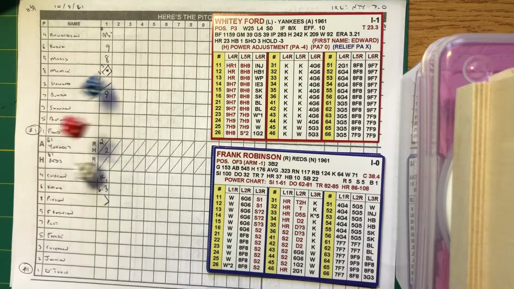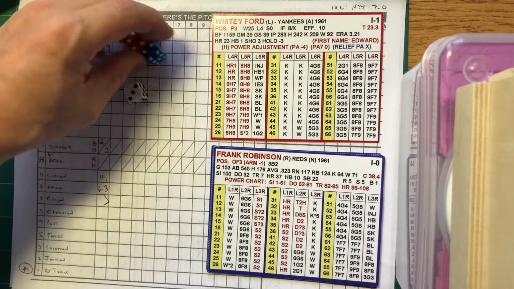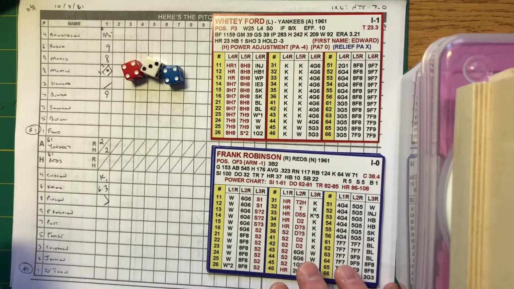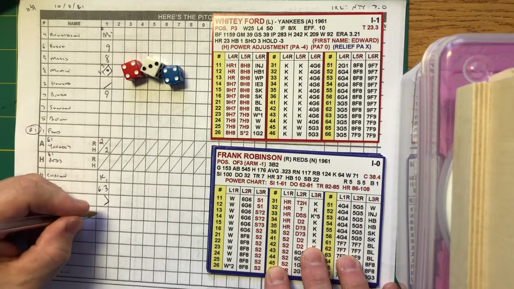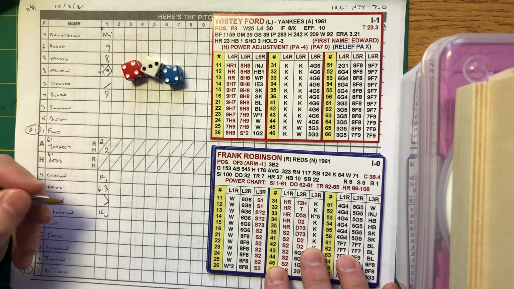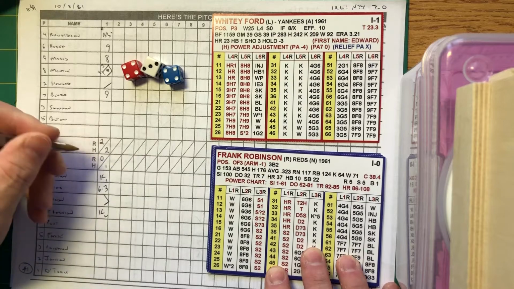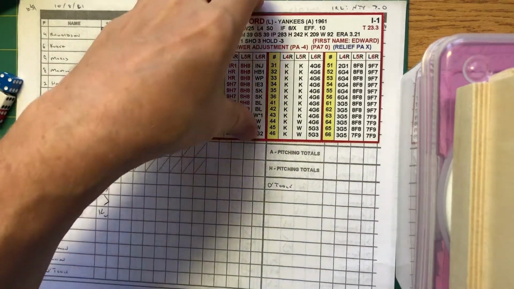Ford the stretch, the delivery to Robinson. 434. Hey, struck him out. Baked beans. That ends the Reds first. It's 2-0 Yankees as we go to the second.